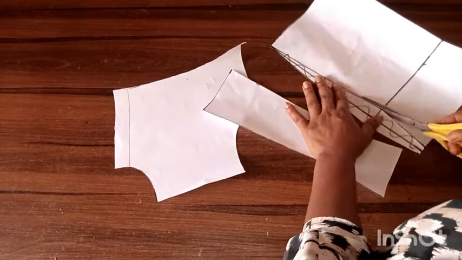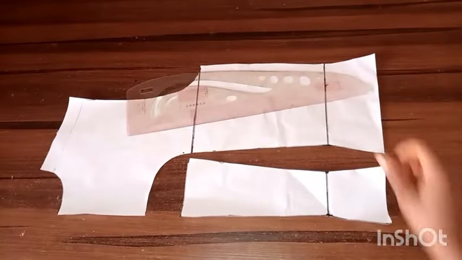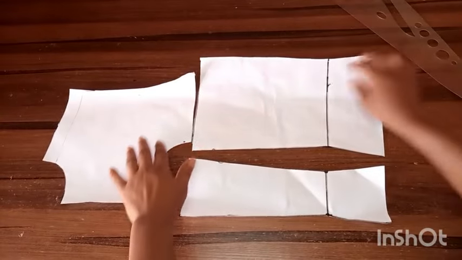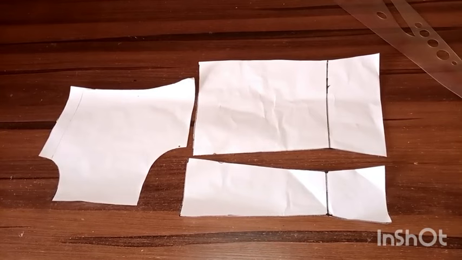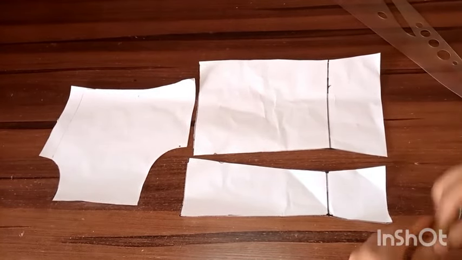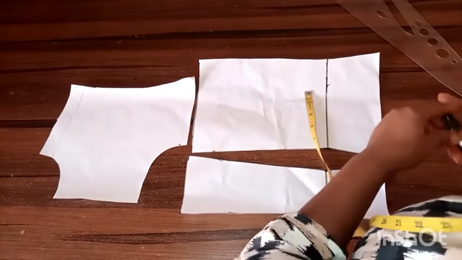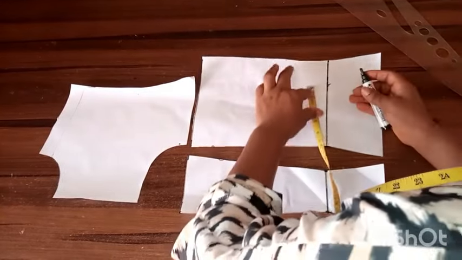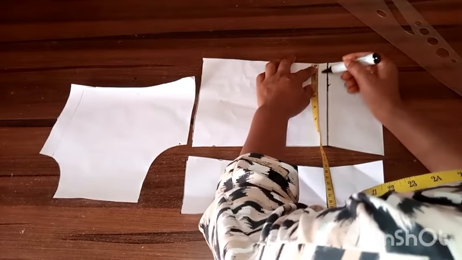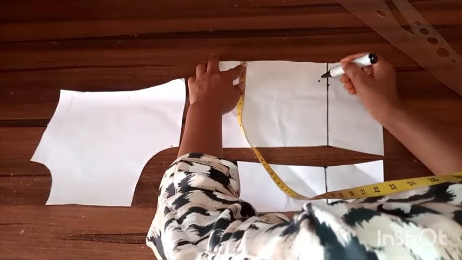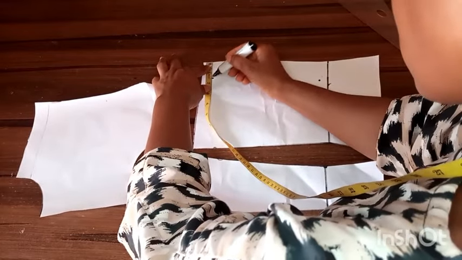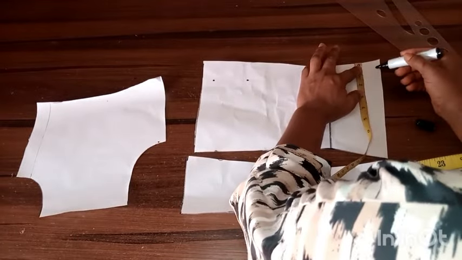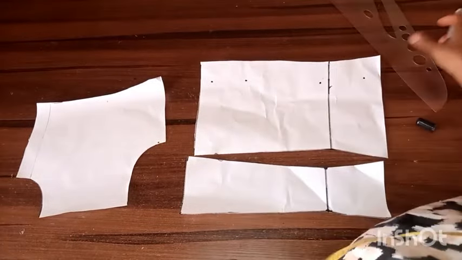So now remember, on the front panel we added 1.5 inches for the seam allowance. So I'll be taking that out because if I leave it in there, it will make it too much, and at the end of the day we'll not have any snatching anywhere. So I am gonna take that out, 1.5 inches everywhere, and that's it for the back panel.